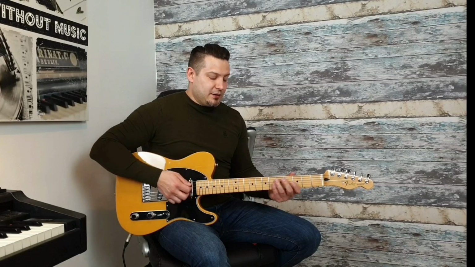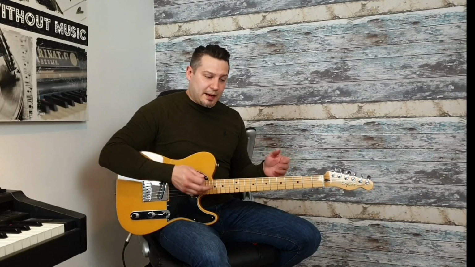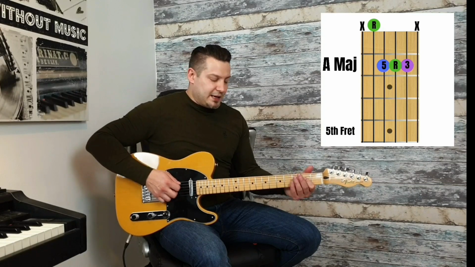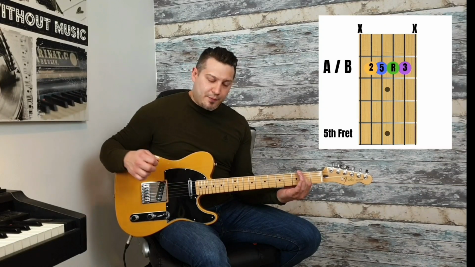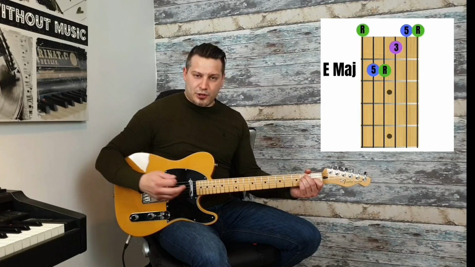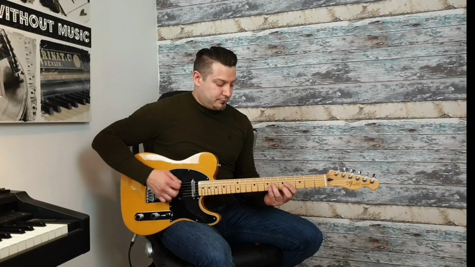Got to repeat that again. Now on the last time around, the penultimate chord, so the A, I'm going to start with A, and then I'm going to do an A over B, and resolve back to the E. So let's have a go at that.